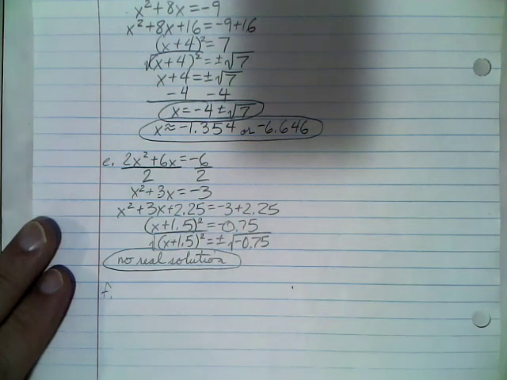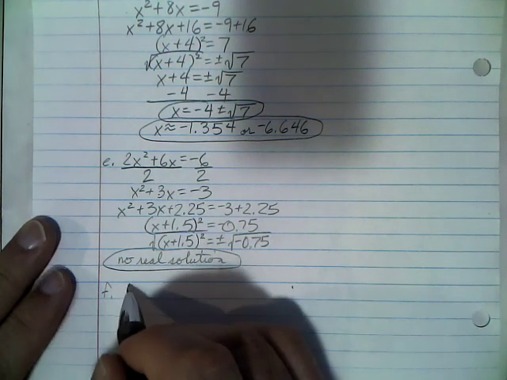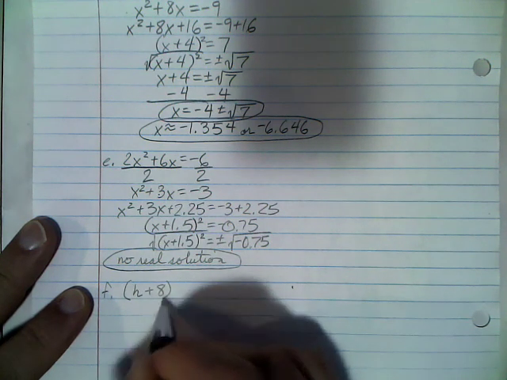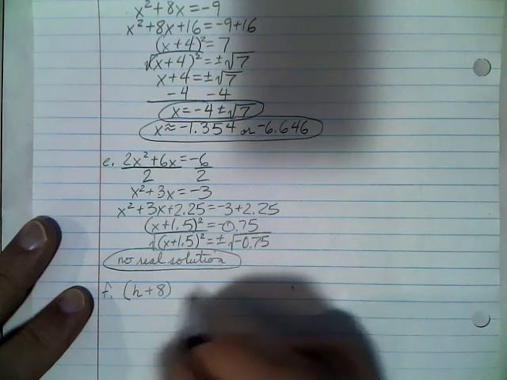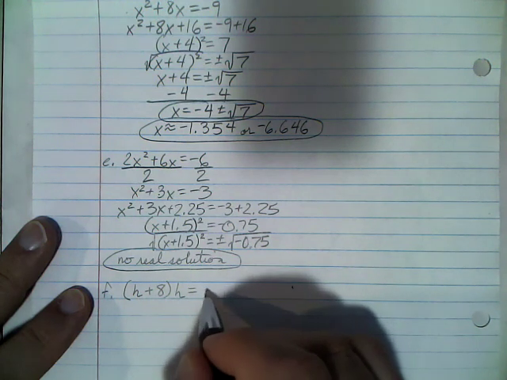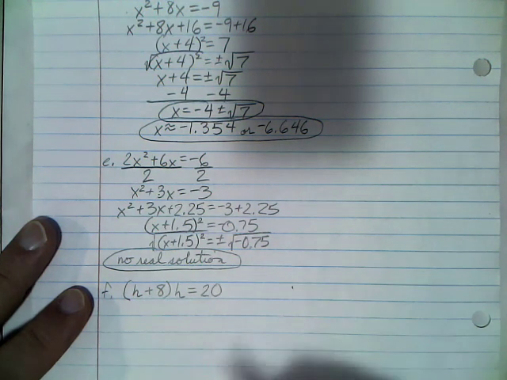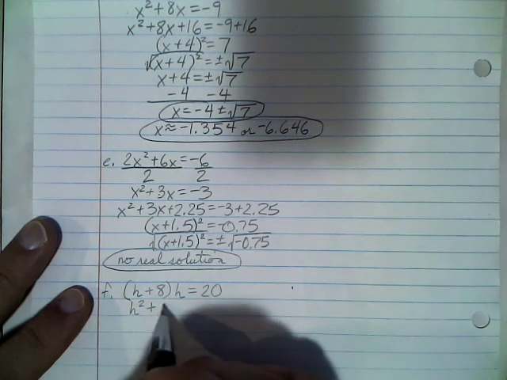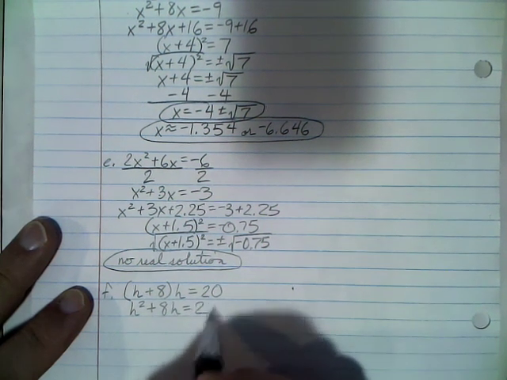So the base of the parallelogram is 8 centimeters more than its height. So the base is height plus 8. And then the height is just itself. And together, that's going to make 20 square centimeters. So if we distribute that in, h squared plus 8h equals 20.